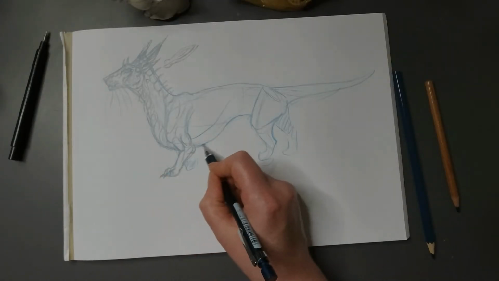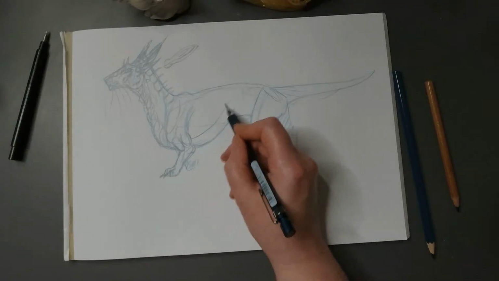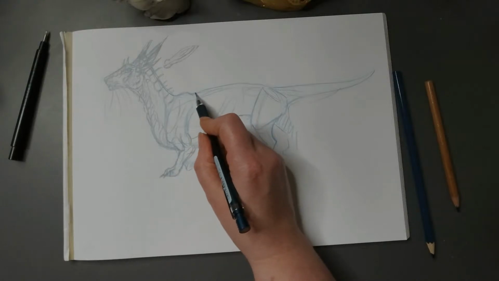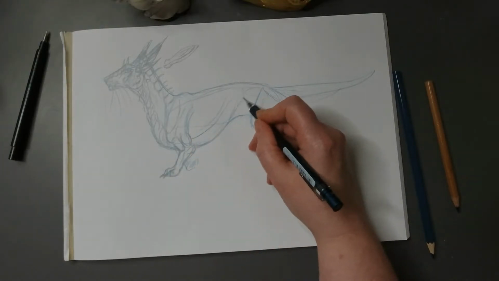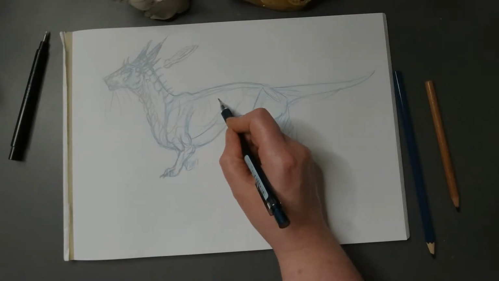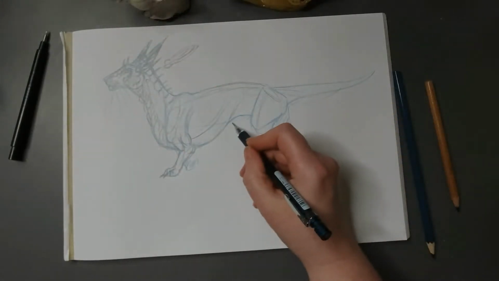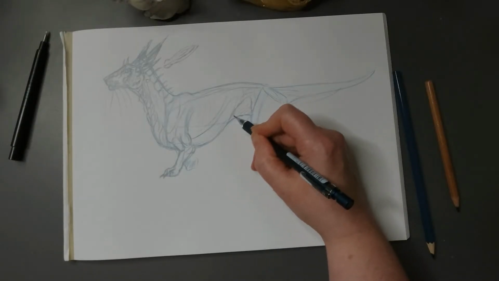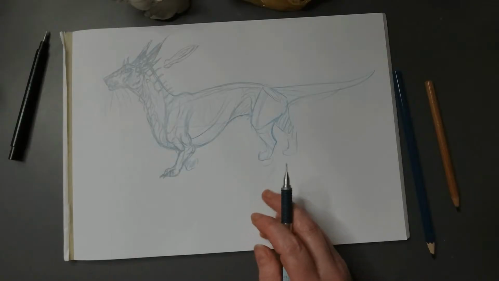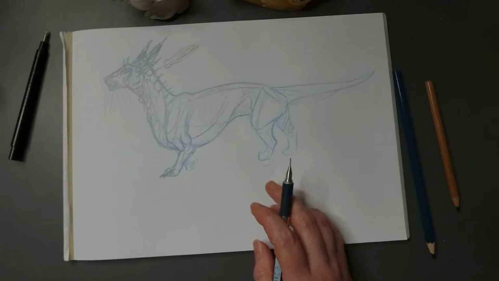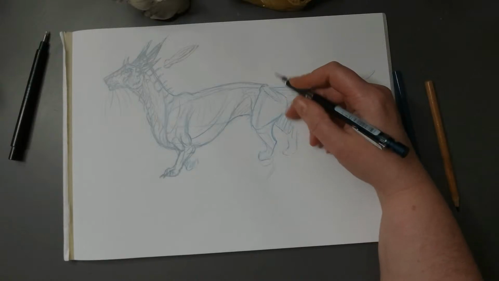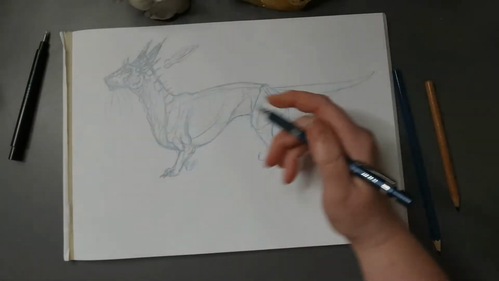We're going to have a deep chest again, because this animal, if it's going underground, it's going to need to be possibly able to hold its breath for a while. And a long, slinky shape for squeezing and wiggling down different tunnels. And then these back legs need to be powerful to push the animal forward.